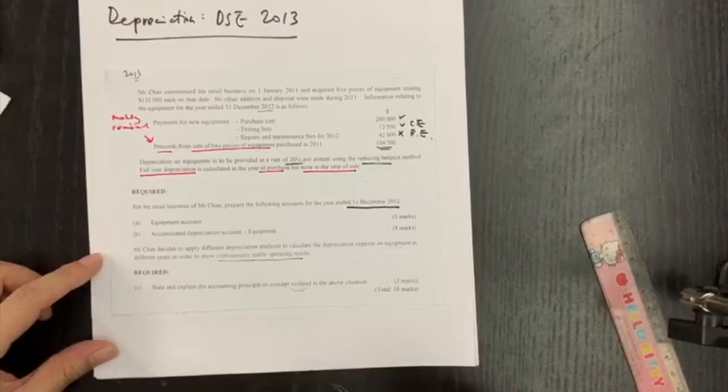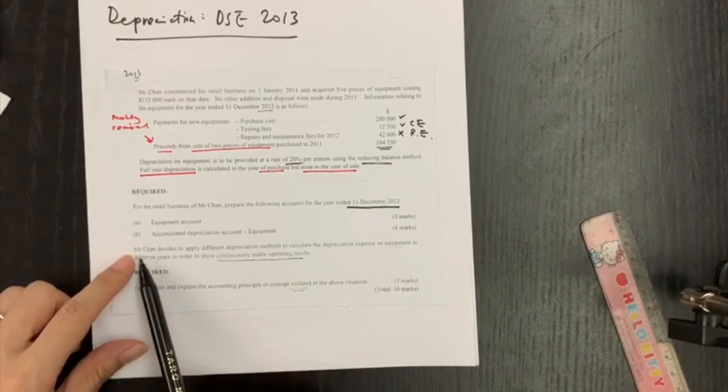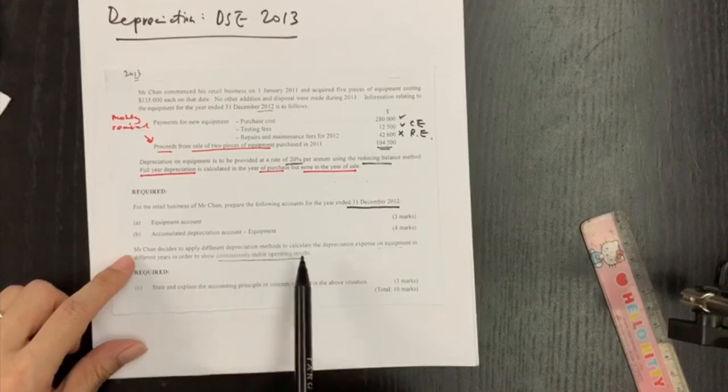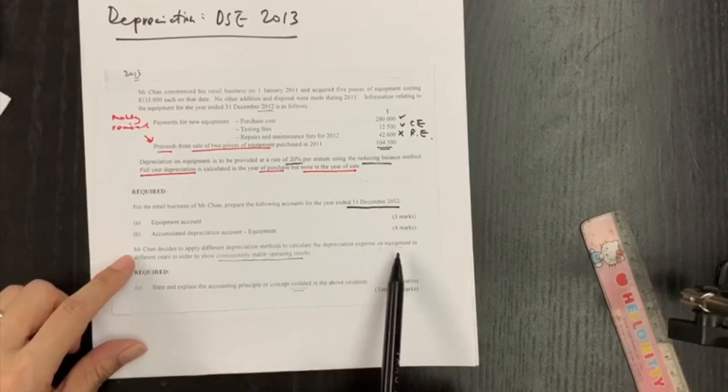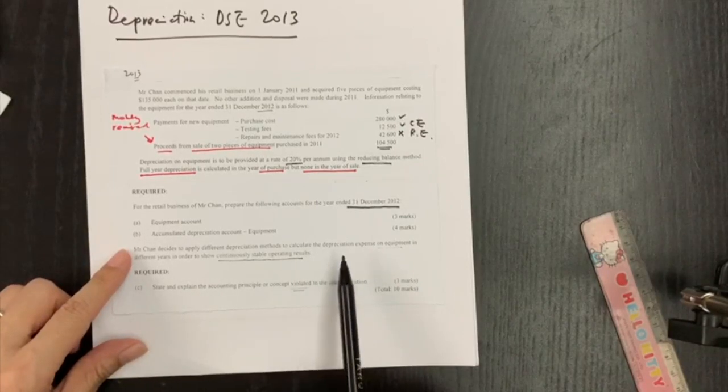Right. Okay, after calculation of depreciation, now we come to this point. Mr. Chen decides to apply different depreciation methods to calculate depreciation expense on equipment, so that he wants to change different method, like say this year using straight line, another year using reducing balance method.